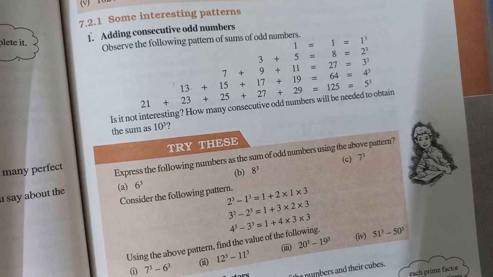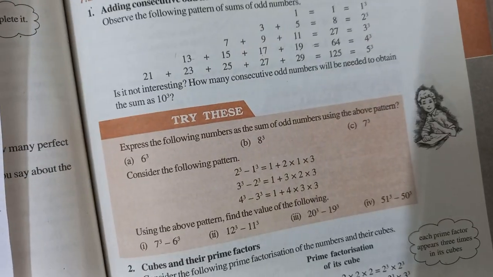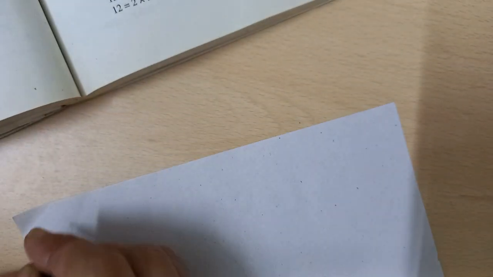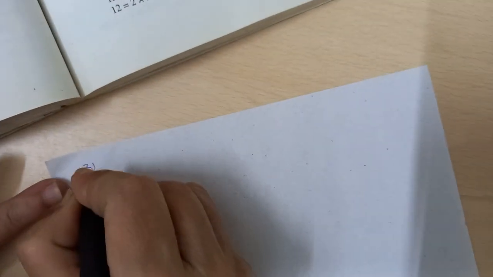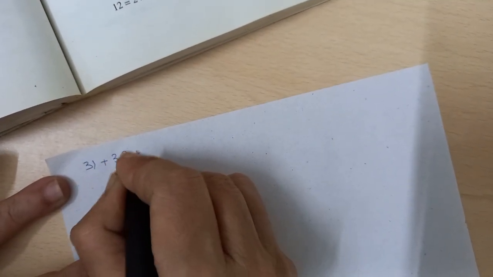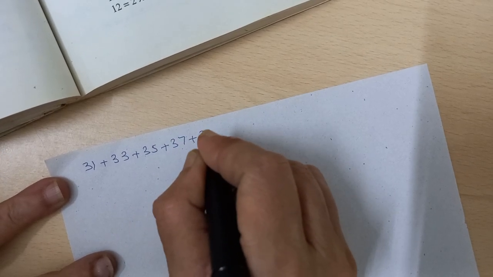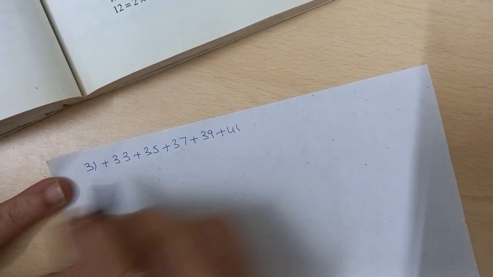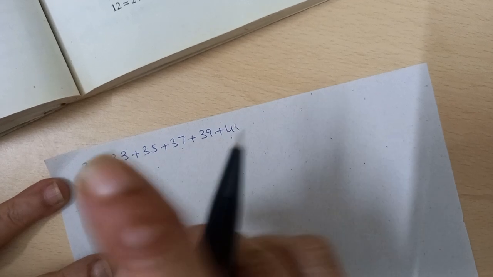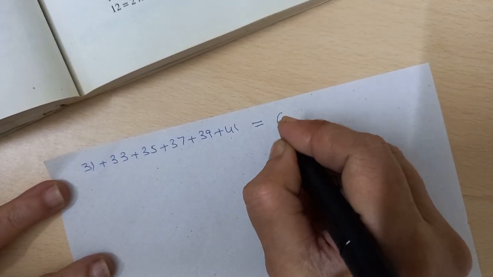So we can write, just play with the numbers. Is it boring? No, na? Let us find. After 29, 31 is the next odd number. 31 plus 33 plus 35 plus 37 plus 39 plus 41. 1, 2, 3, 4, 5, 6 gives you 6 cube.